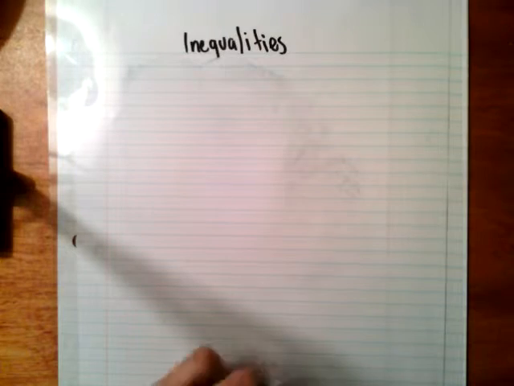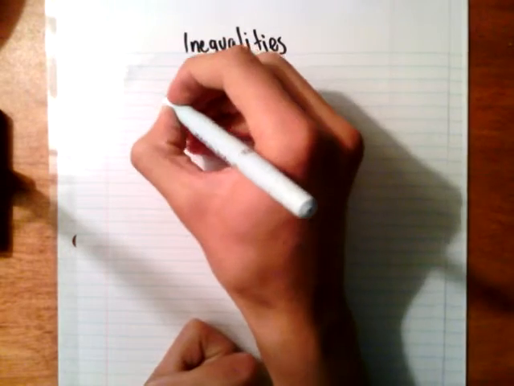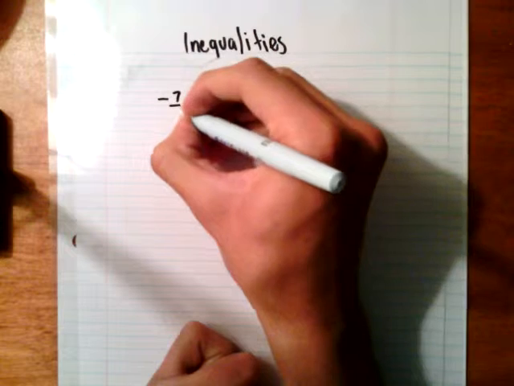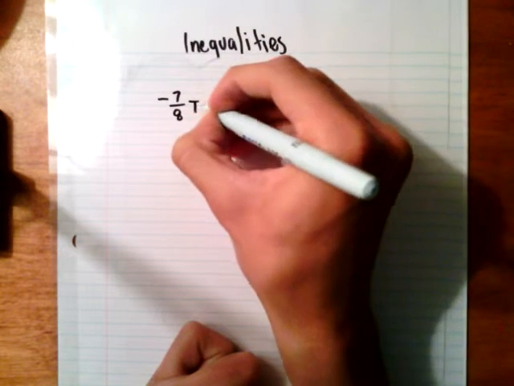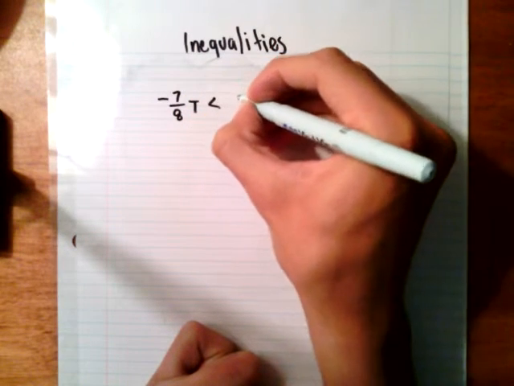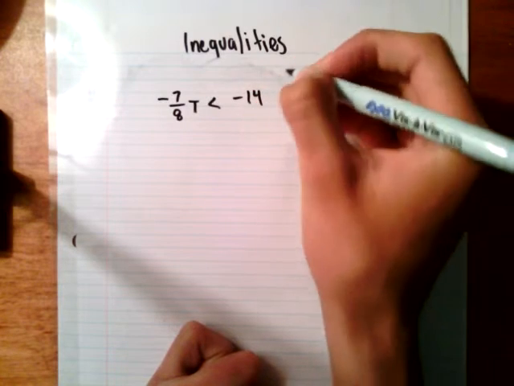Alright, so moving along, we're going to solve two more examples, and from there, maybe I will take some questions, or I'll provide some questions so that you guys can practice. So our next problem reads, negative 7 over 8 t is less than negative 14.